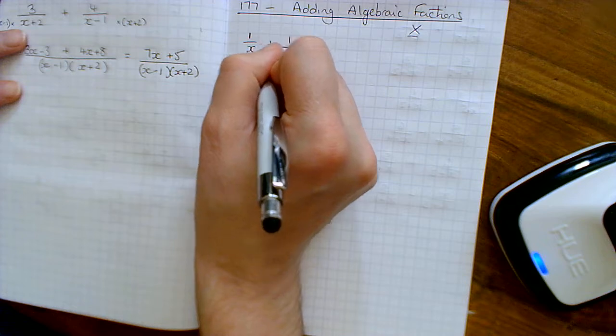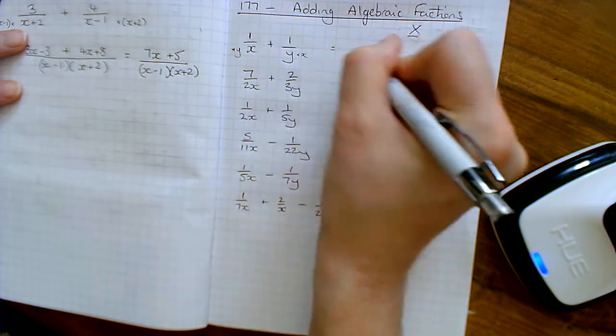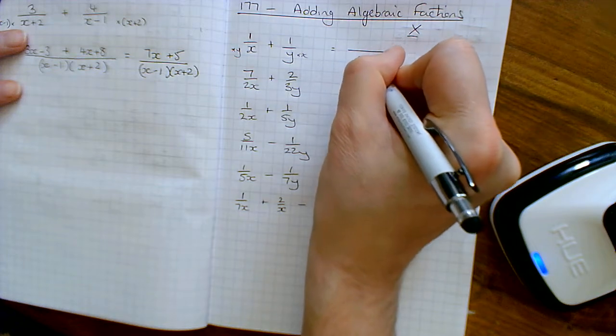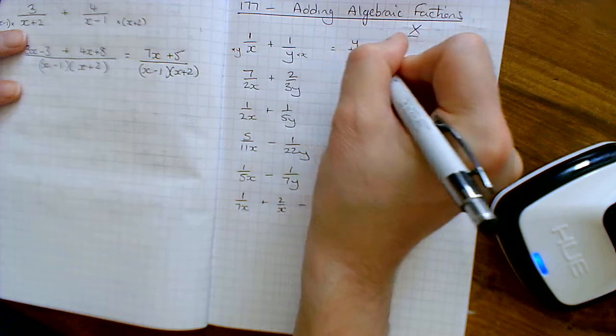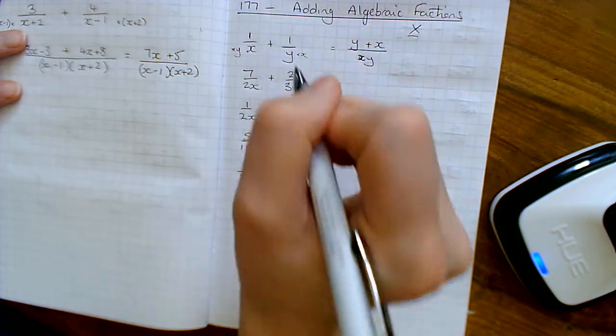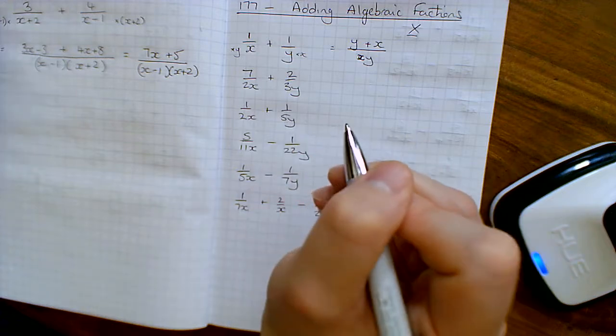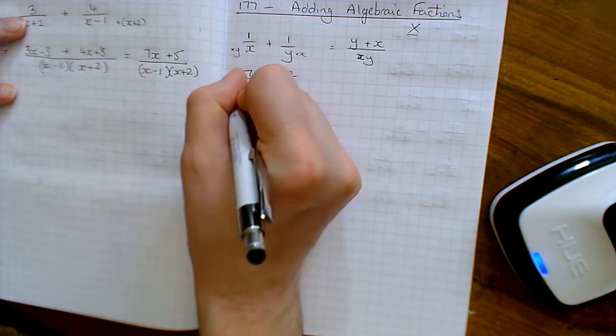So I'm going to multiply these two together, so I'm going to multiply this by y, I'm going to multiply this by x, so I get over xy, x times y is xy. Multiply this side by y, I'm going to get y, and multiply that side by x, I'm going to get x. Okay, so whatever you multiply the bottom by, multiply the top. That's that one.